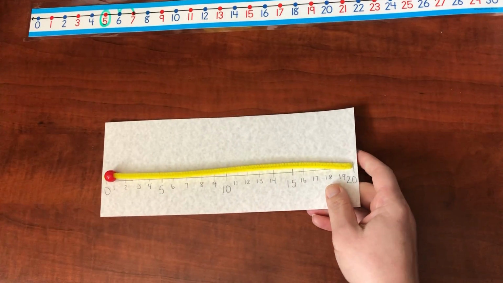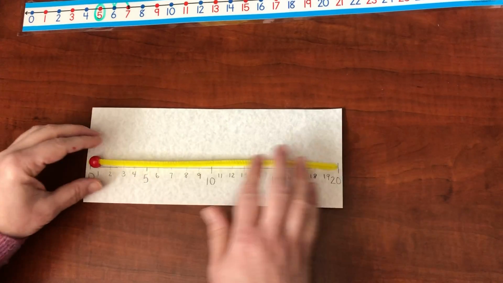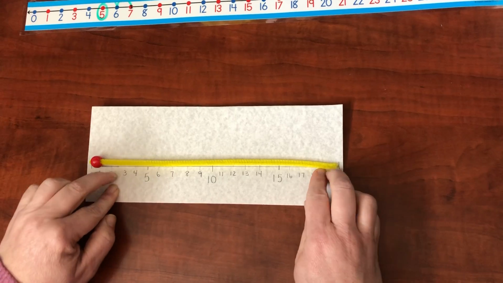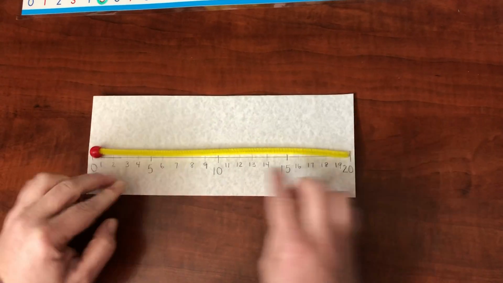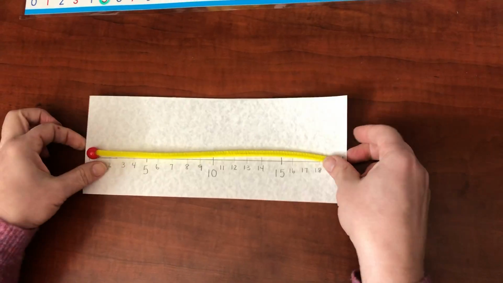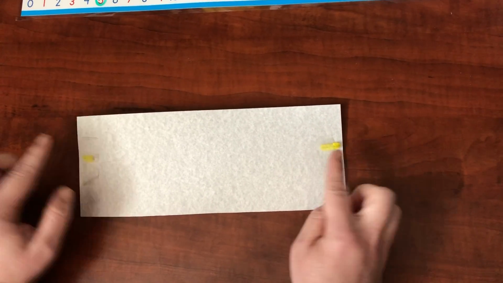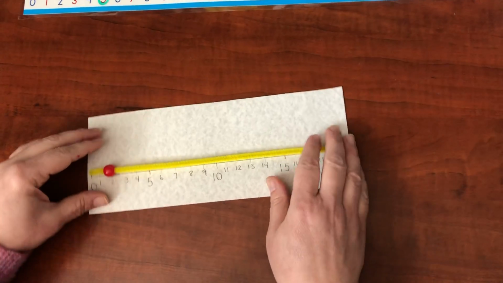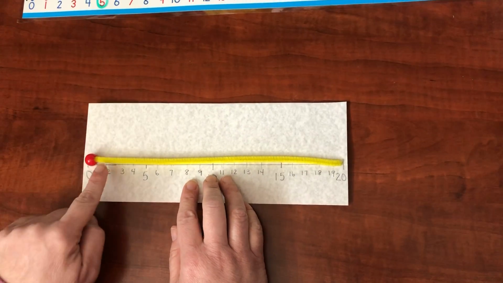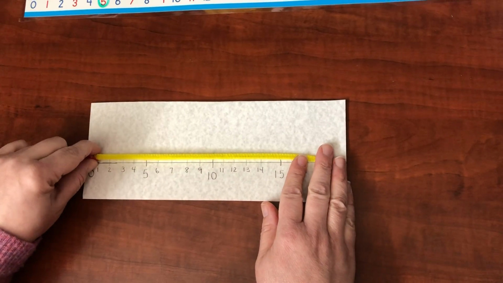a beaded number line, so I can reuse this one. And so all I did was I made my number line on the bottom, just like I showed you how. I put a pipe cleaner in, and it was really simple. I just poked the ends through the ends of my number line and put a piece of tape to hold it, and I put a bead on it. So my bead doesn't quite go to 0, but that's okay.